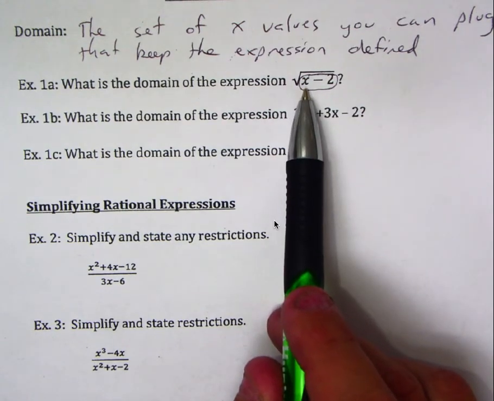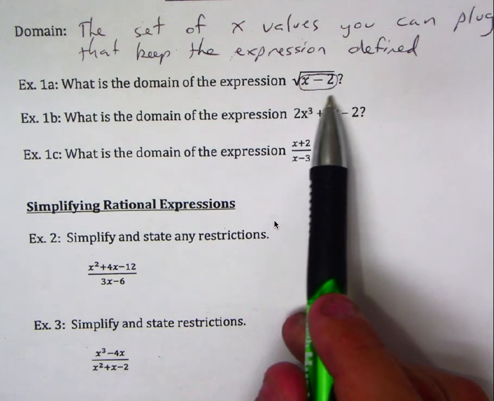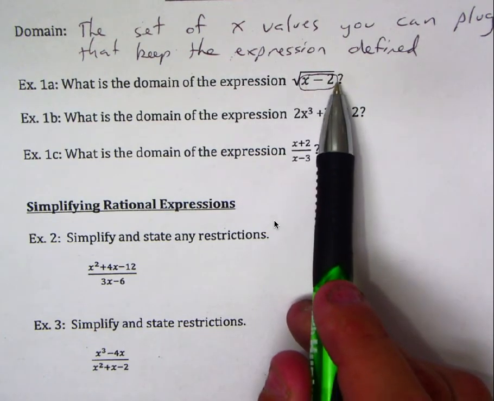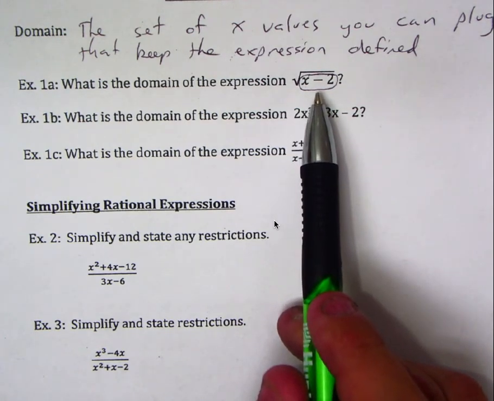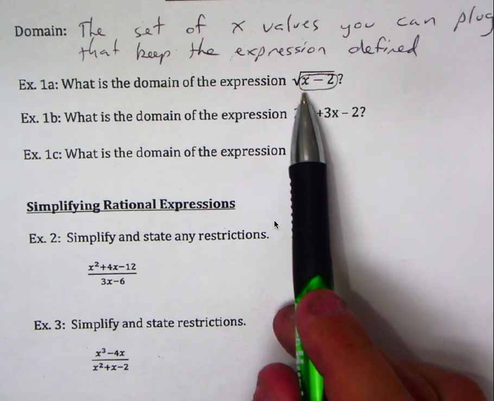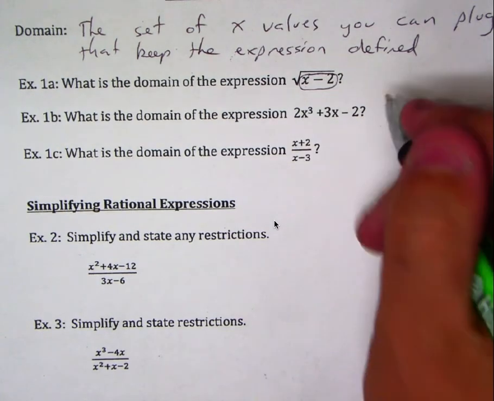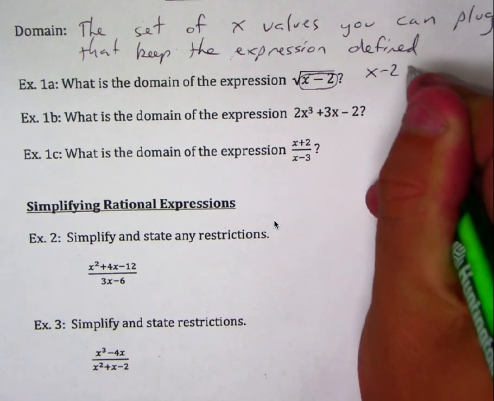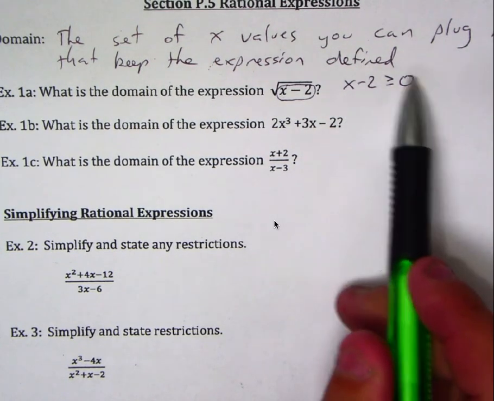I can plug 2 in for x. And also, I want to keep this positive. So this expression has to be 0 or greater than 0. There's an inequality that you guys have learned, greater than or equal to. What we're trying to do is keep this expression under the square root 0 or positive. So we set this expression, x minus 2, greater than or equal to 0. We're trying to think about what x values make this true.